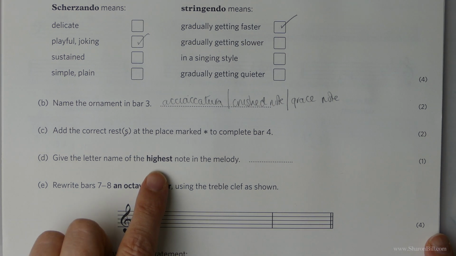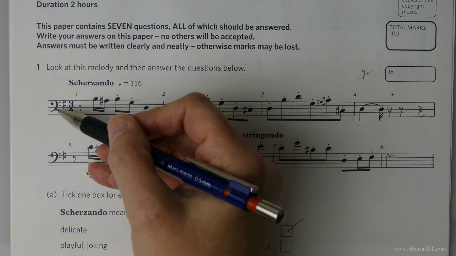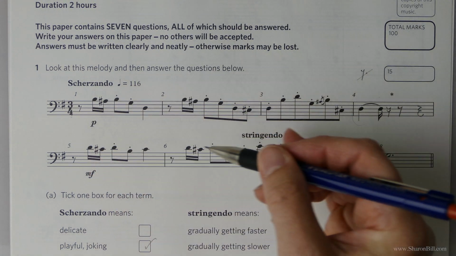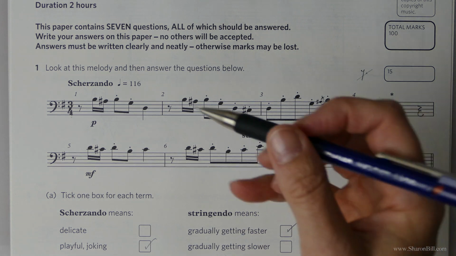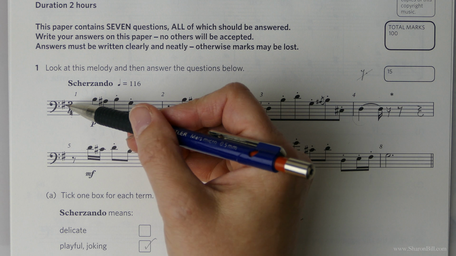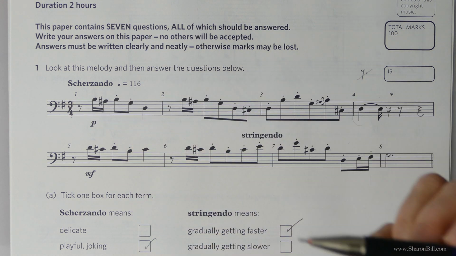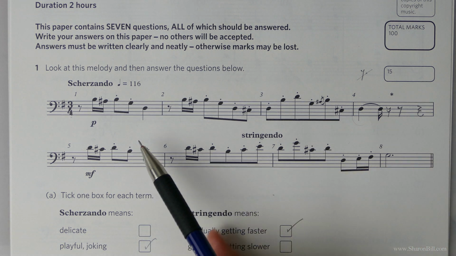So now we're asked to give the letter name of the highest note in the melody. So let's see what we're looking at. We're in the bass clef here. So of course we've got to scan through and find the highest note, but make sure that you stay in bass clef. And also we need to bear in mind the key signature should that apply as well. So F sharps need to be remembered. So let's just scan through.